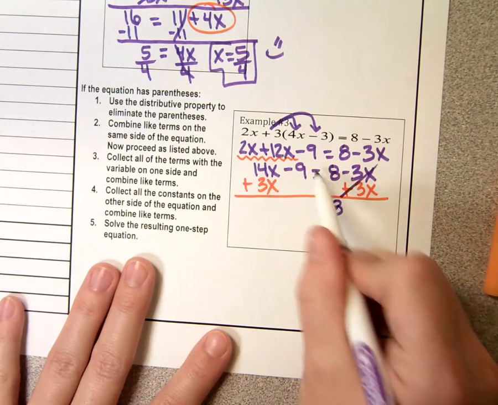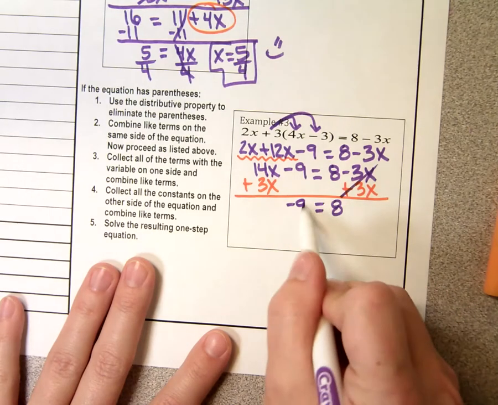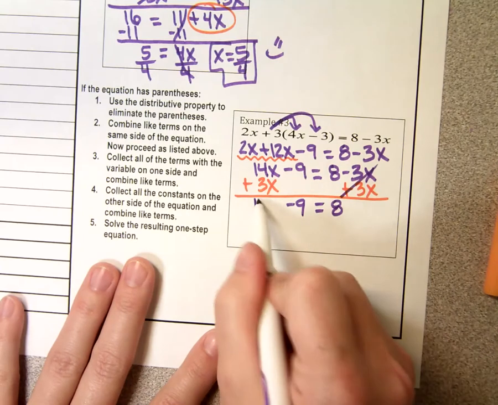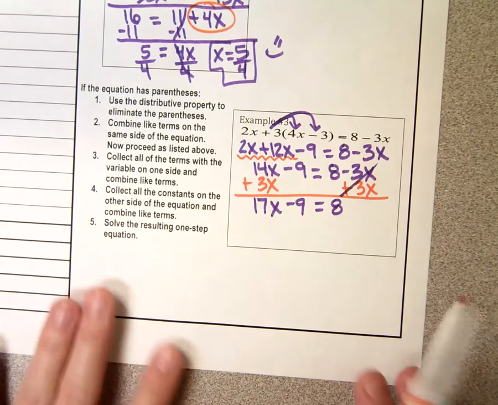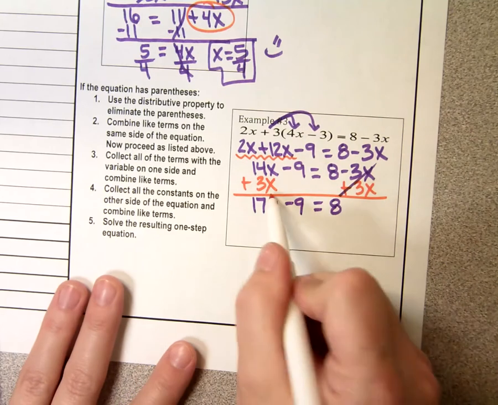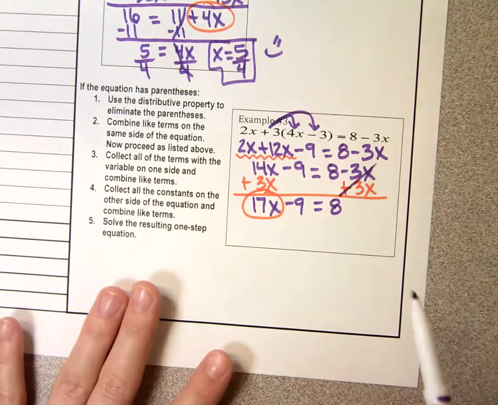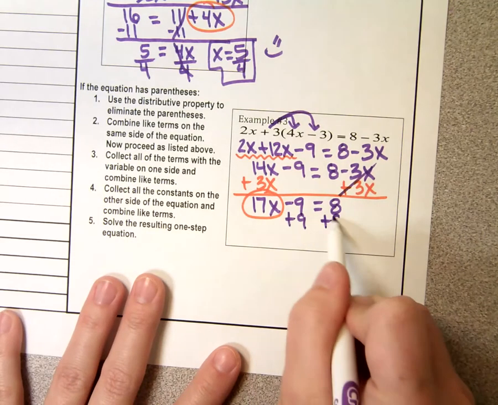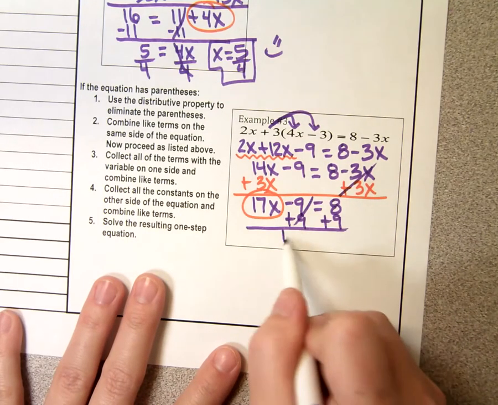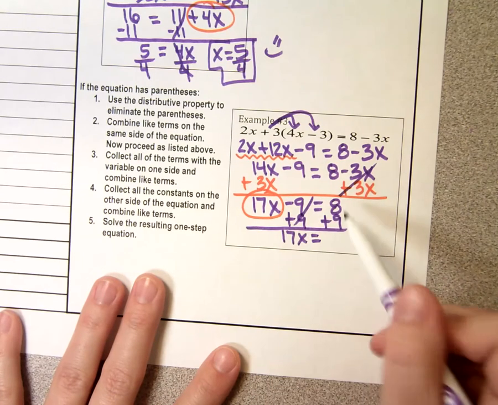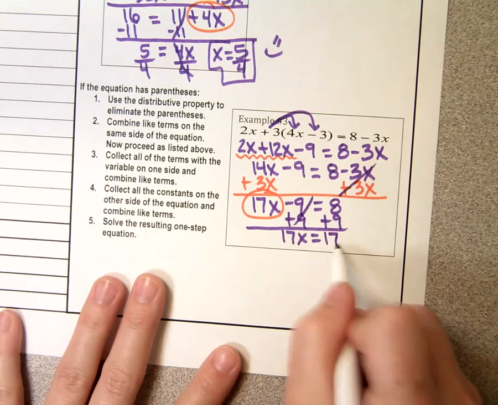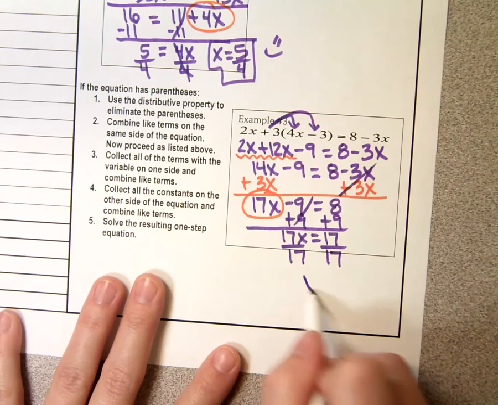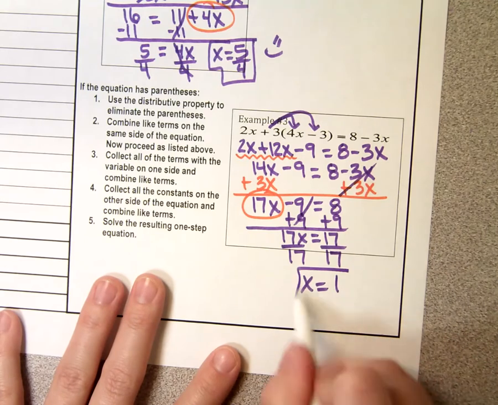Bring down the 8, bring down the equals, bring down the negative 9, and how much is 14x plus 3x? 17x. And from here, it's all review. I only have one x, so I circle everything smushed with it. Whatever's outside the circle, I add or subtract. So to move a minus 9, I would add 9 to both sides. The 17x drops, my equals drops. 8 plus 9 makes 17. I undo multiplication by dividing, so I divide both sides by 17, and my answer is x equals 1.